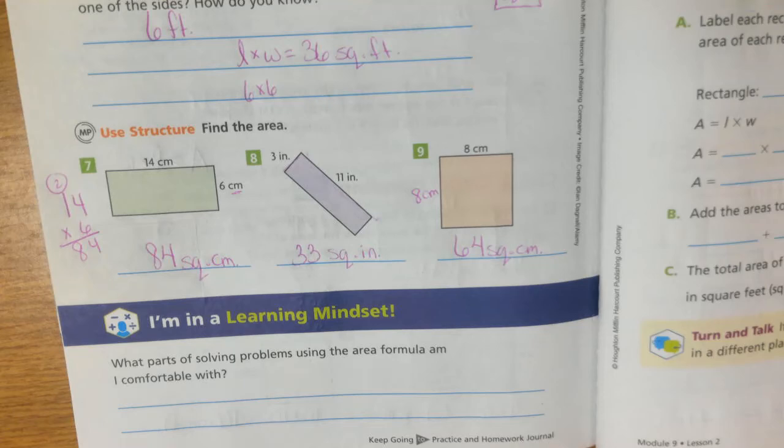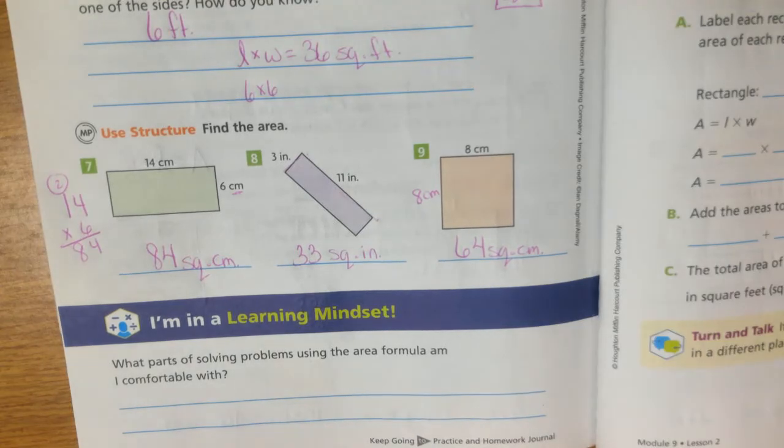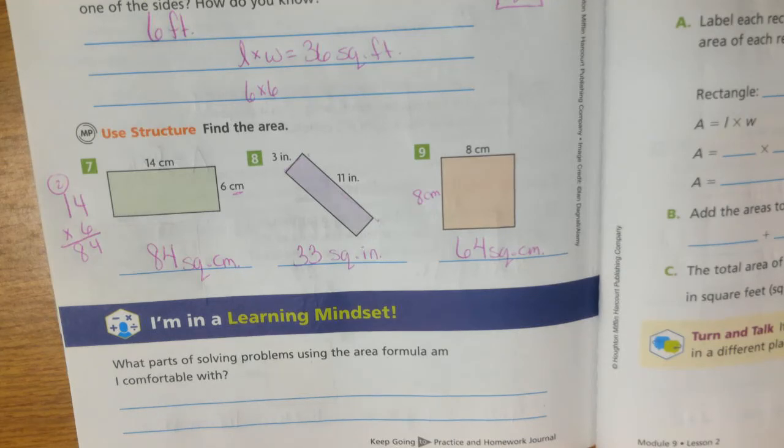So remember, area is length times width. And you're going to be completing some problems for your independent work. So you're going to do 9.1 independently. When you're finished, either take a picture of the front and back and send it to me, or drop it off to me at school.